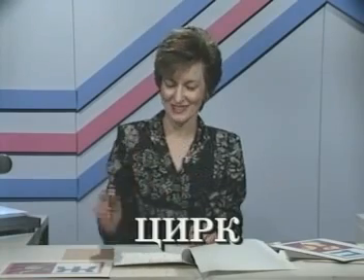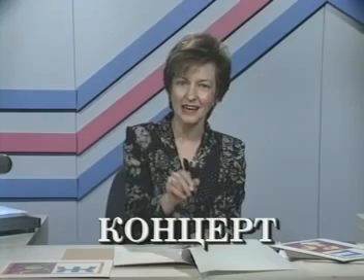Starts with the letter tse. Russian kids enjoy going to цирк, while adults prefer to go to concerts. Концерт. Concert. A concert.